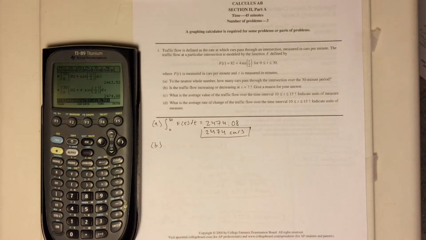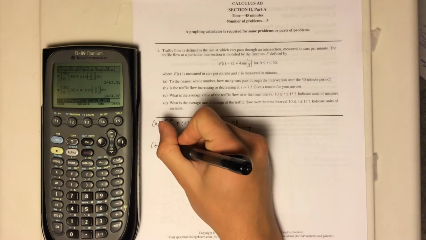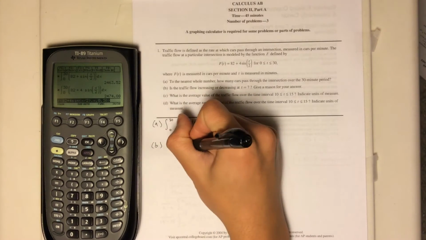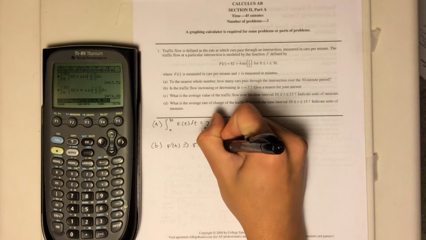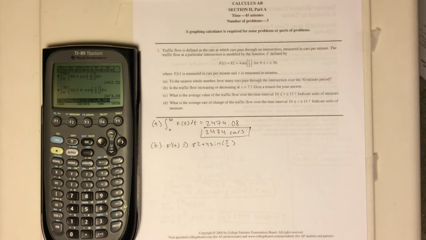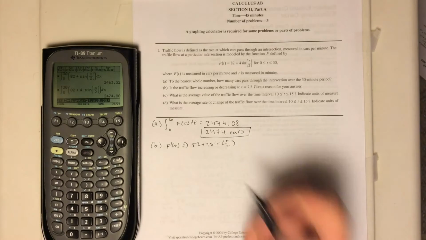Part B. Is the traffic flow increasing or decreasing at t equals 7? Well, keep in mind, increasing or decreasing, when you dig back into your calc memory, those two words will mean you need to do the first derivative test. So we're going to derive your function f of t and get f prime of t. We start out with your function 82 plus 4 sine of t over 2. And if you have an 89 or Inspire, you could derive it on a calculator using the derivative function. But for people that don't have it, I'm just going to do it by hand.